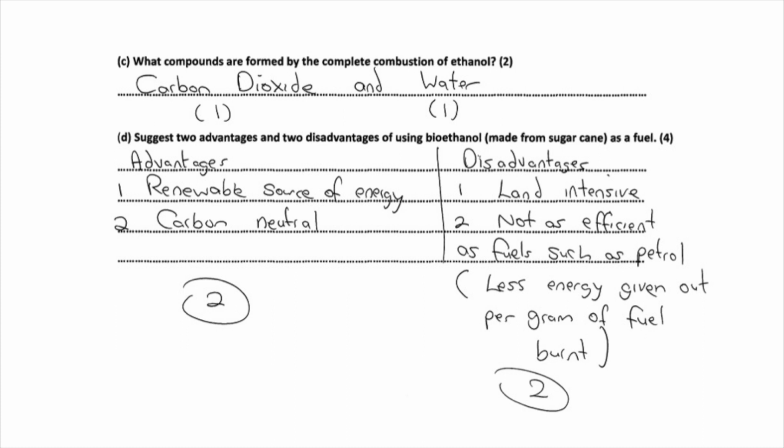And for parts C and D, the compounds formed by the combustion of ethanol are carbon dioxide and water, 1 mark each for these. And it says suggest 2 advantages and 2 disadvantages of using bioethanol made from sugarcane as a fuel. So the advantages are it's a renewable source of energy and it's carbon neutral. So there's 1 mark each for the advantages, so a total of 2 marks.